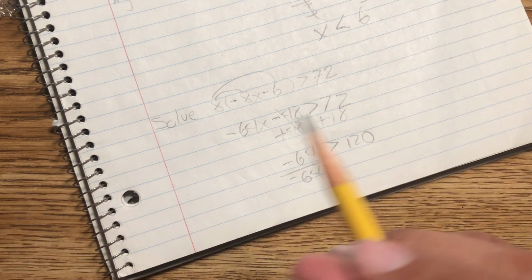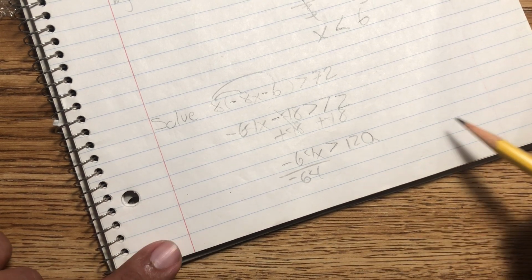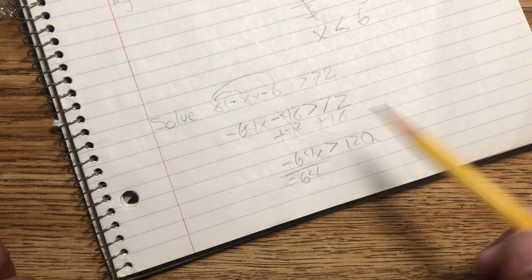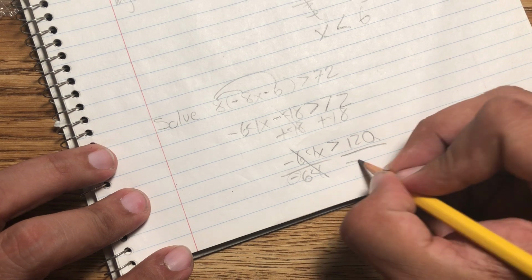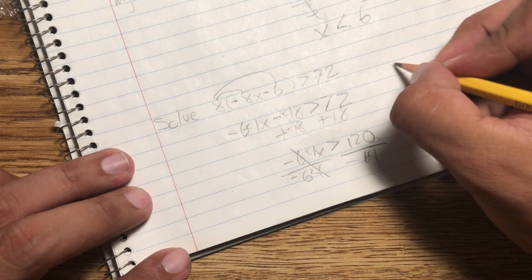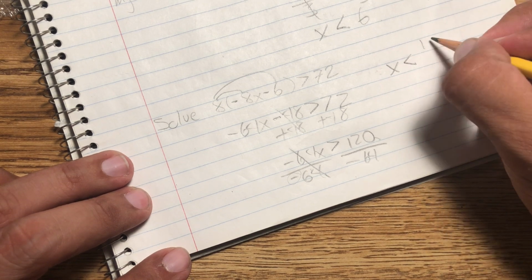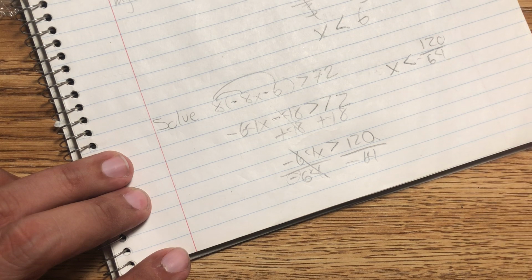Now, with inequalities, anytime that you're dividing both sides or multiplying both sides by a negative sign, it causes the sign to change direction. So, I'm dividing by negative 64, dividing by negative 64. So, x is now less than the solution of 120 over negative 64.